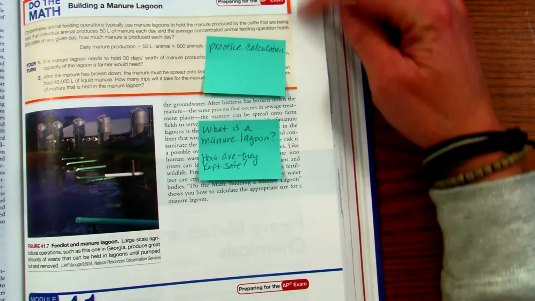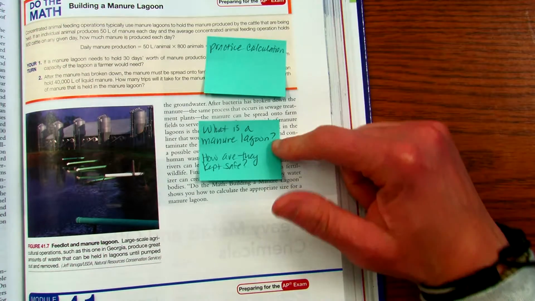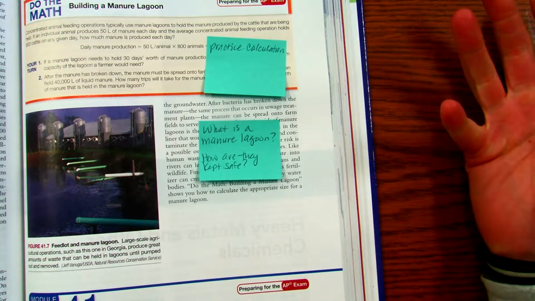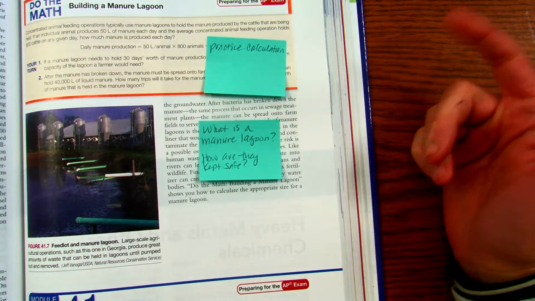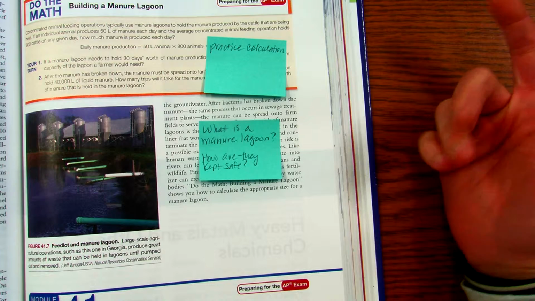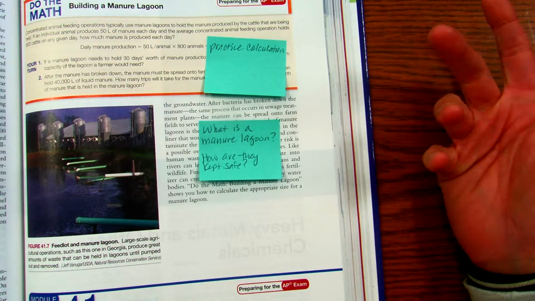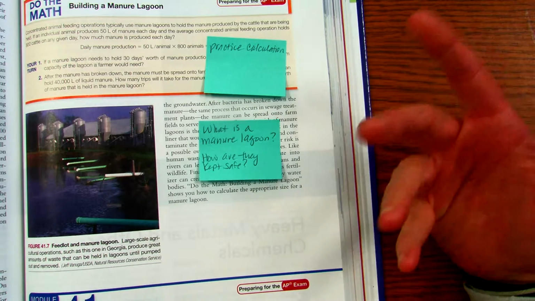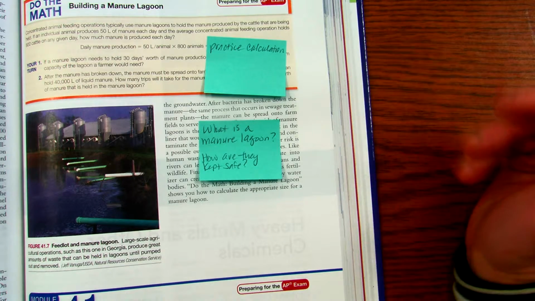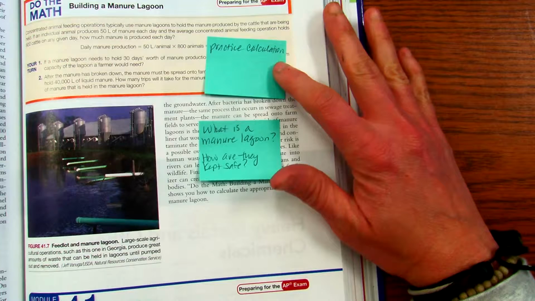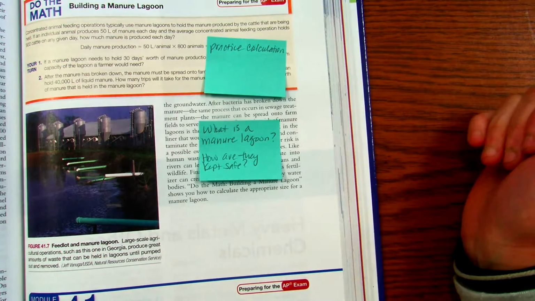And then to do the math, building a manure lagoon. Down below here it says, what is a manure lagoon? So I'm sure that you can probably take some guesses. But read about it, figure out what exactly that is, and how are they kept safe. So what do we do? It's not just putting manure into a lagoon, but how do we keep it from just filtering down into the groundwater? And then this calculation has to do with calculating the size of the manure lagoon.